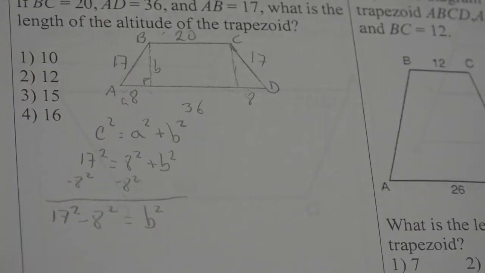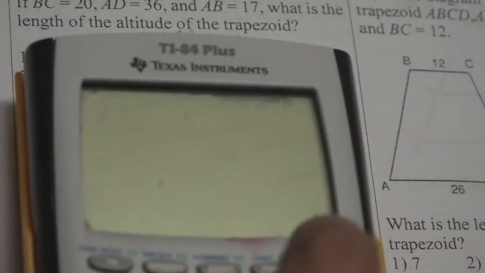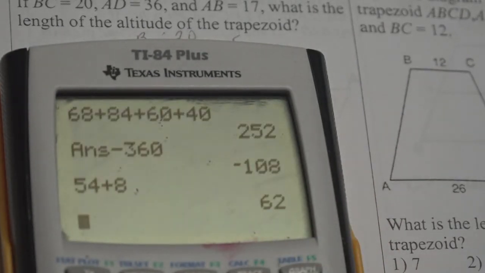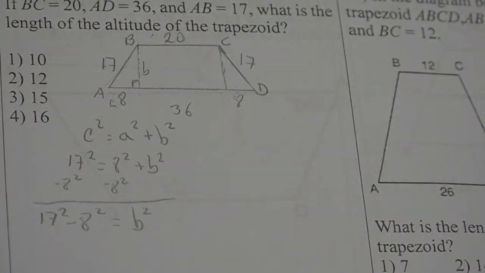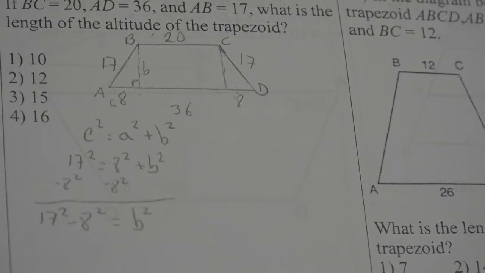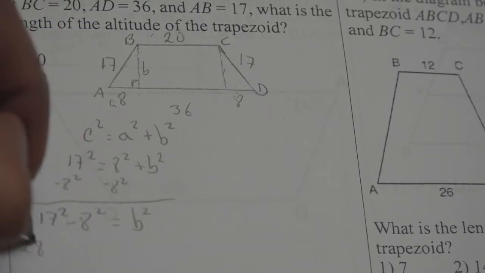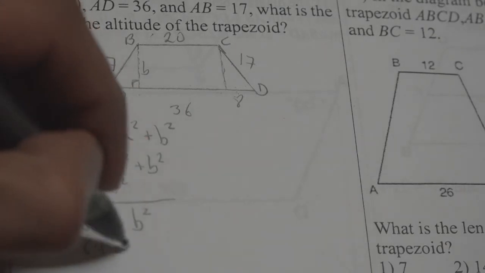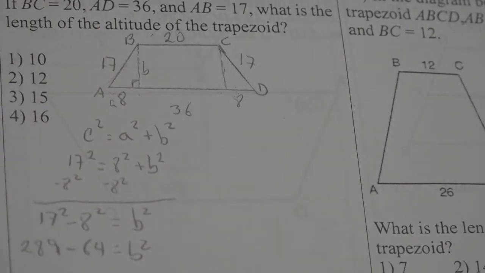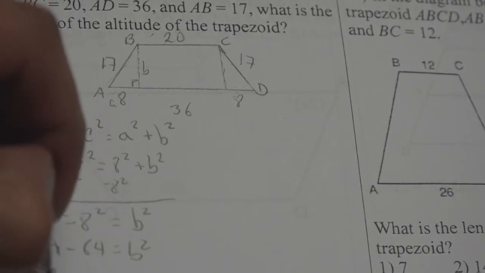Now you could just put it on the calculator. But no, I'm going to explain first. Let's figure out what 17 squared is. 17 squared is 289. So 289 minus 64, which is 8 squared, equals B squared. Now 289 minus 64 is 225.